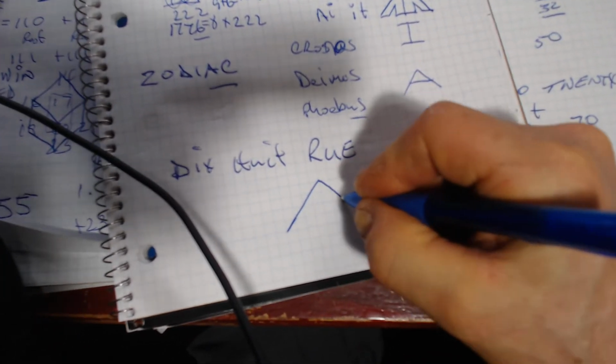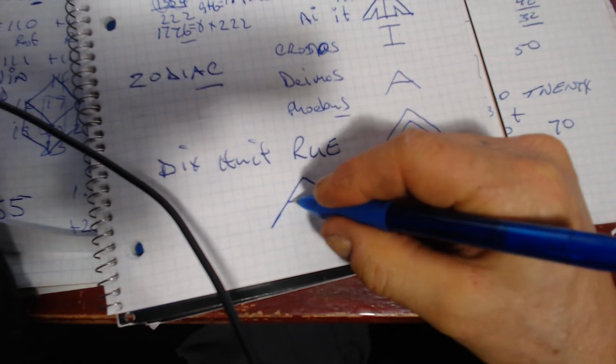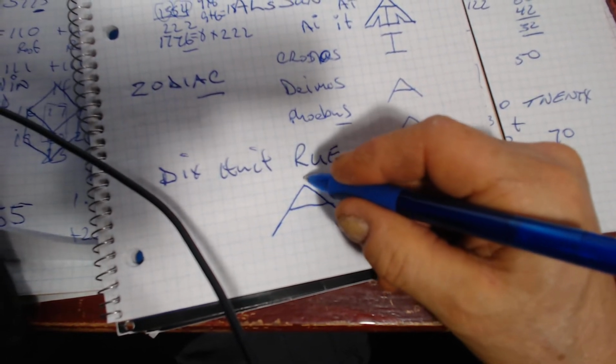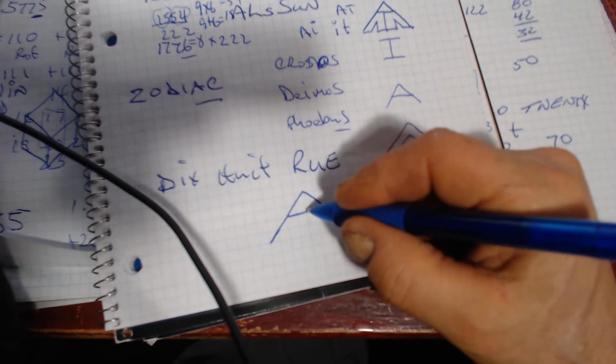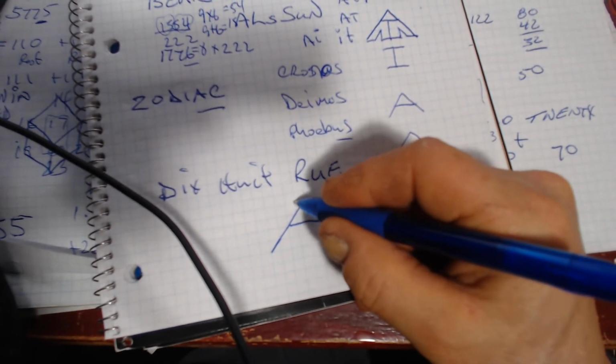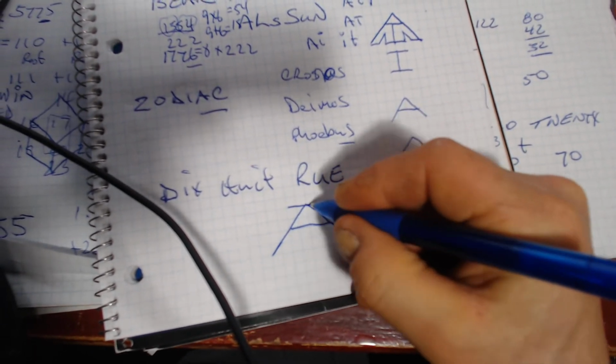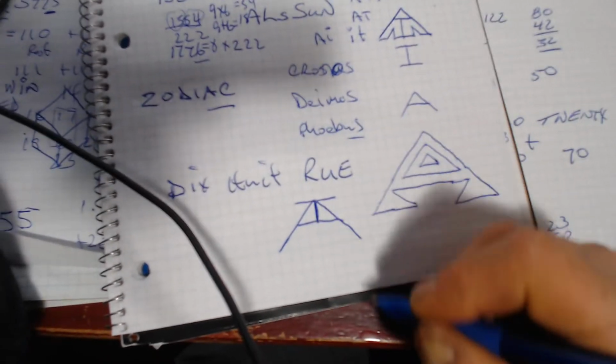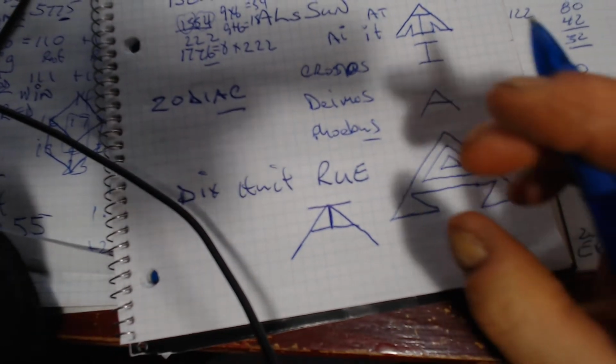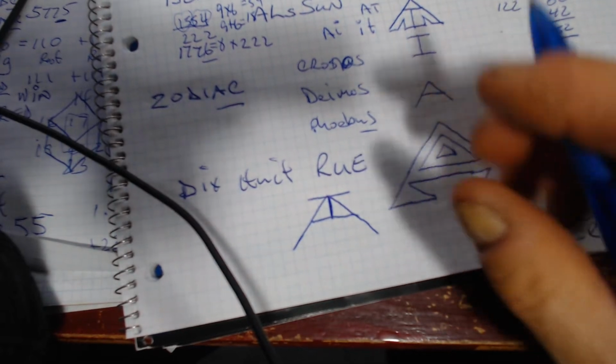What happens to A, when you divide A, now the question is, where are you dividing A? Are you dividing A here? Is this where AI takes place? I don't know. I have to think about it.